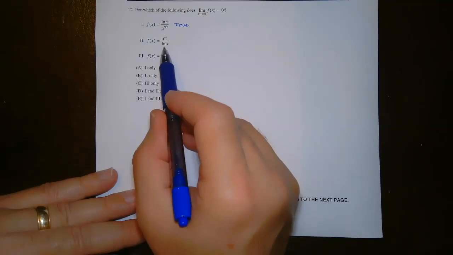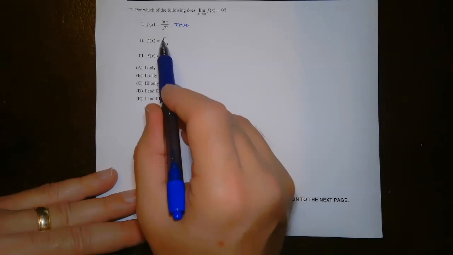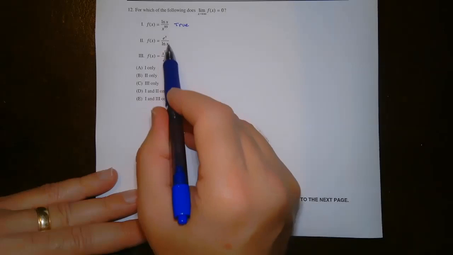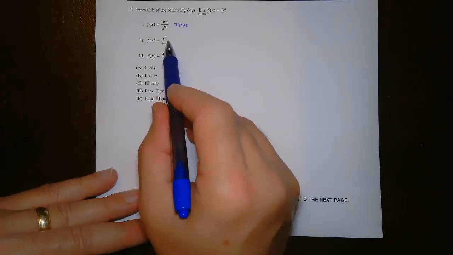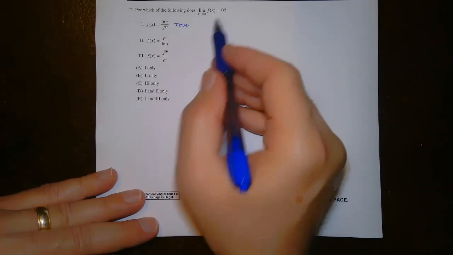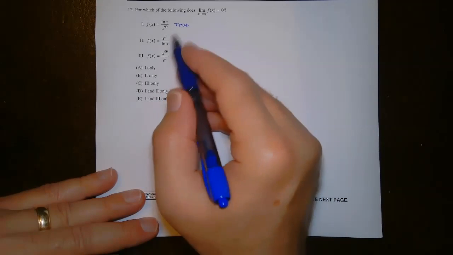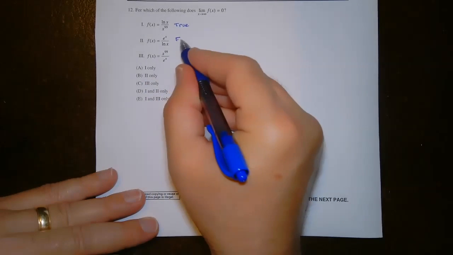e to the x over natural log of x. Here, natural log of x is in the denominator. That grows slower. So actually both of these would go to infinity, but the numerator is growing faster than the denominator. So this would go to infinity. So it's not going to go to 0. This one would actually go to infinity. So that's not going to be true.